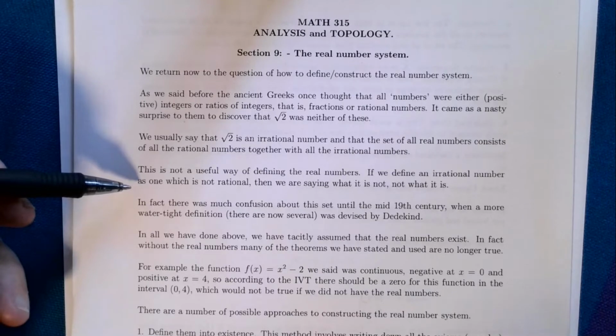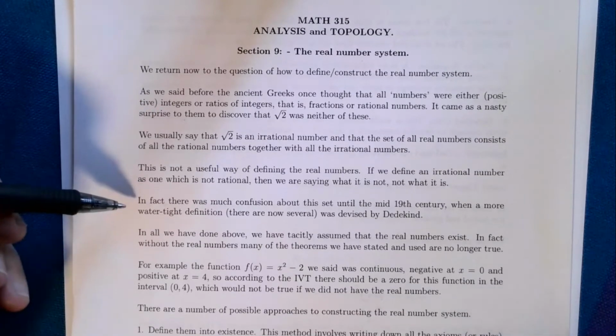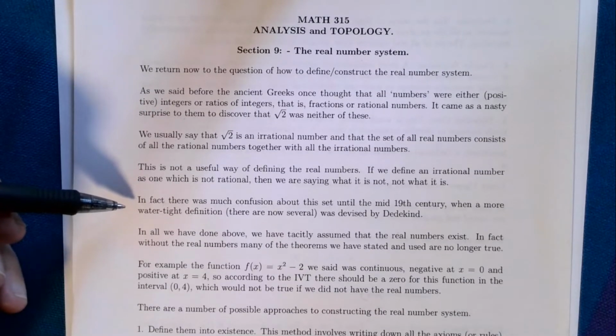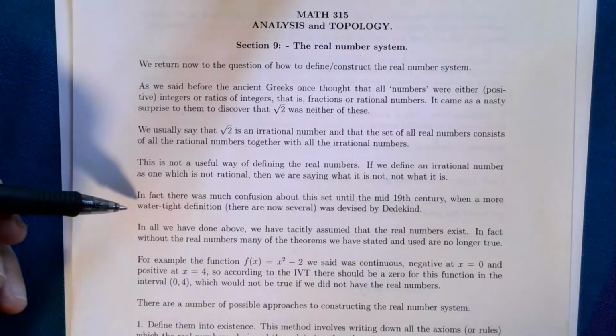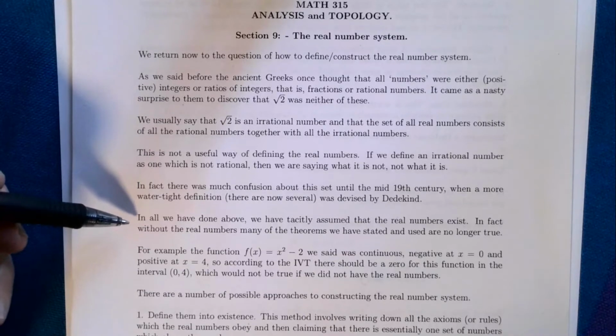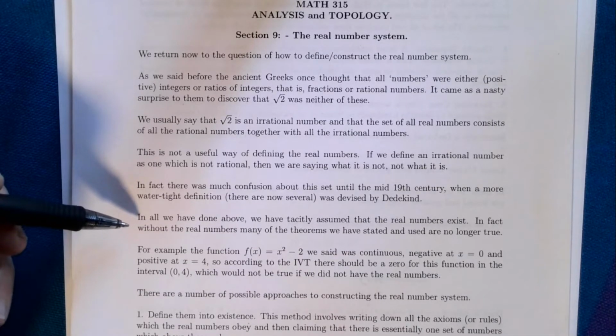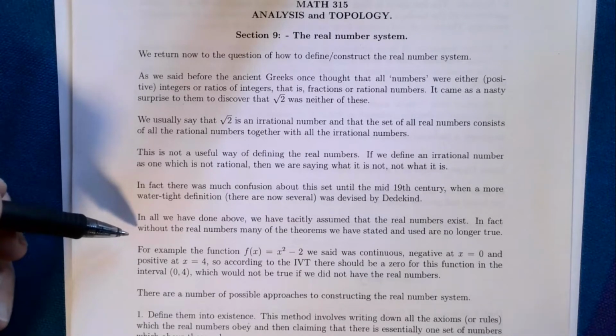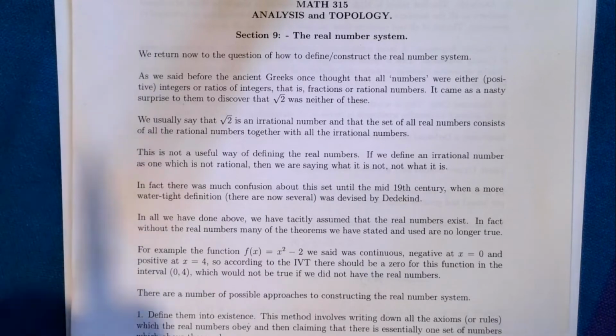In fact, there was much confusion about the set of real numbers until the mid-19th century, when a more watertight definition, well, there are now several of them, was devised by Dedekind. In all we have done above, we've tacitly assumed that the real numbers exist. In fact, without the real numbers, many of the theorems we've stated and used are no longer true.